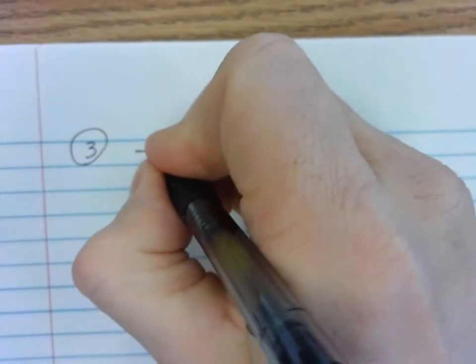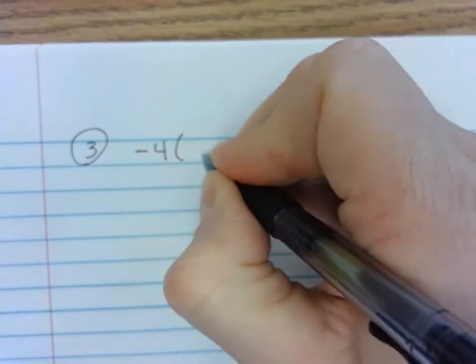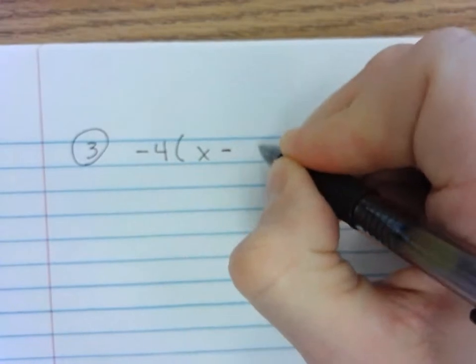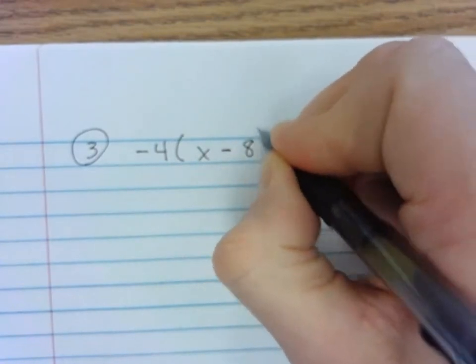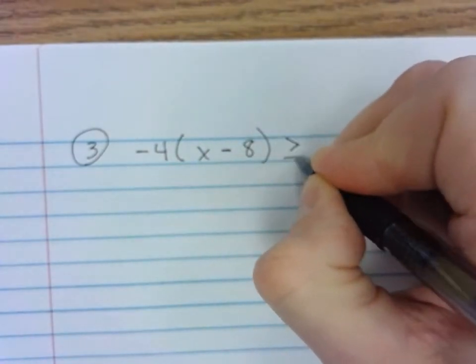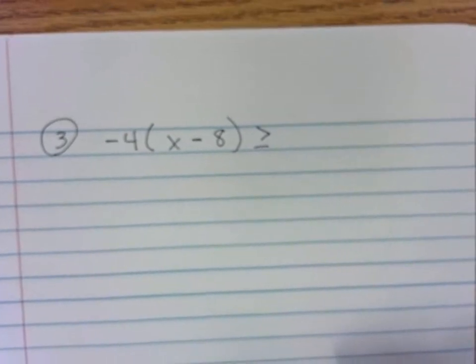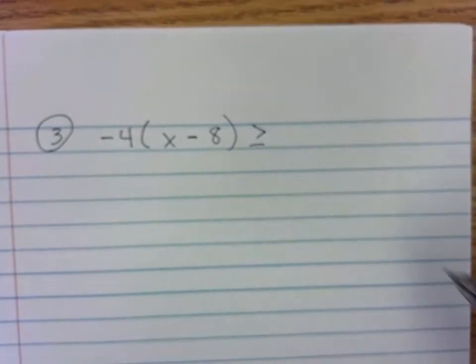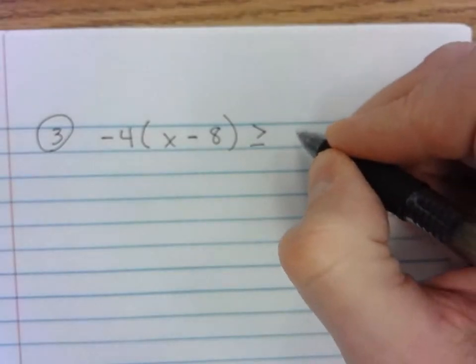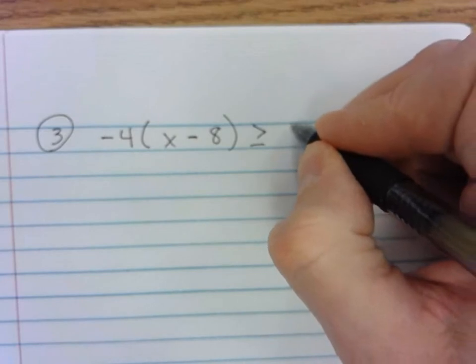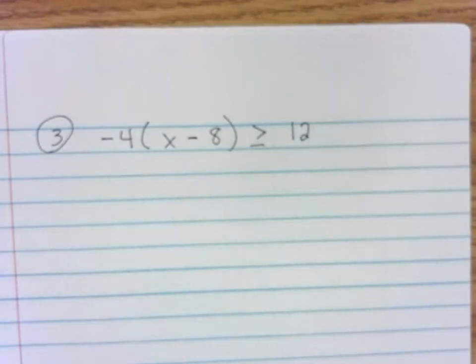So let's say we got this one. We got -4 on the outside of x minus 8 is greater than or equal to... All right, we're going to change the symbol up this time. Put your little greater than or equal in, and let's just do 12. All right, you ready? Let's clear that up just a hair.